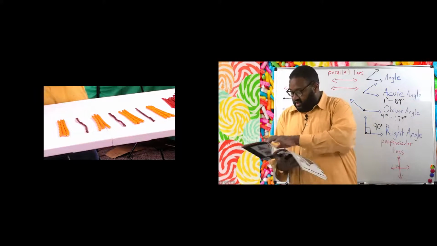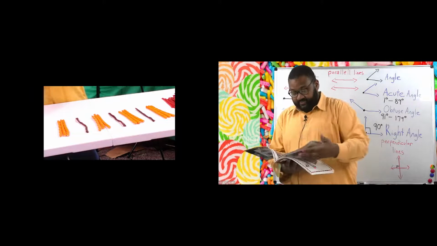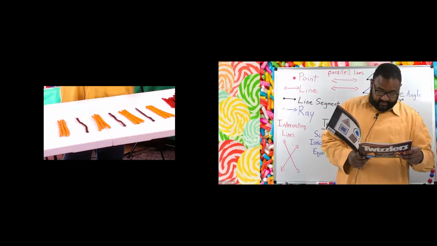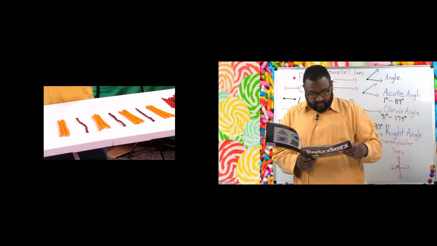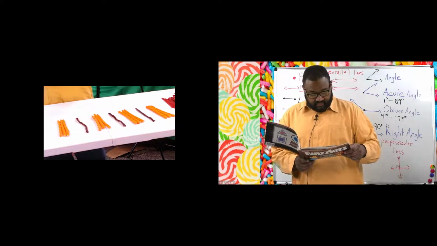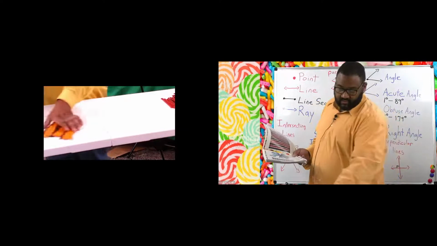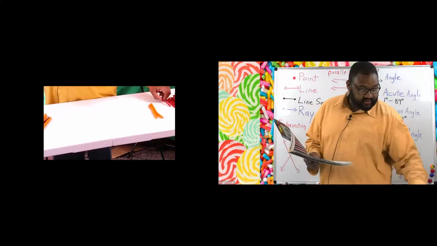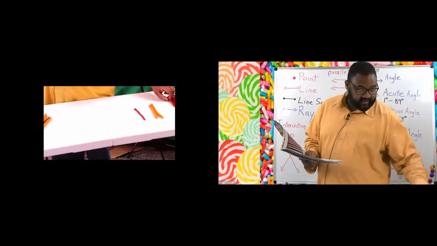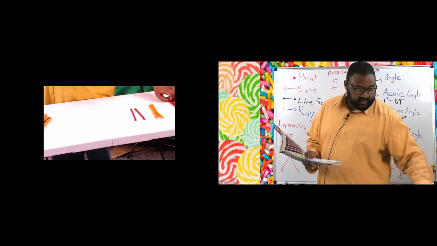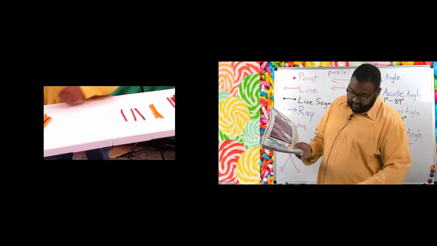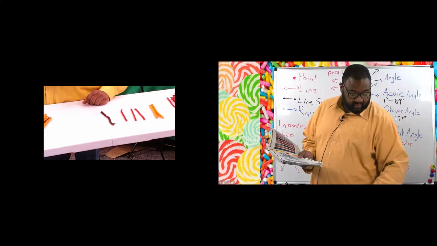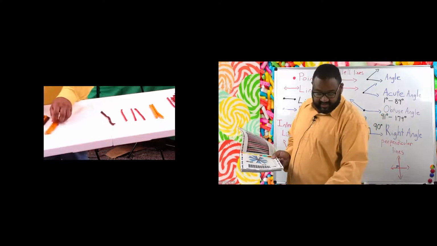Okay? Let me finish this up. Here's one more pattern. Two oranges, red, red, red, purple. What's going to be next?